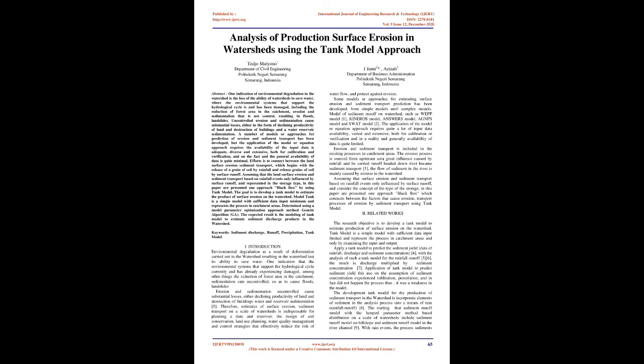The goal is to develop a tank model to estimate the production of surface erosion on the watershed. The tank model is a simple model that needs a minimum of data input and represents the processes in catchment areas. Model parameters are determined using an optimization approach, the genetic algorithm, GA. The expected result is a tank model to estimate sediment discharge products in the watershed. Keywords: sediment discharge, runoff, precipitation, tank model.